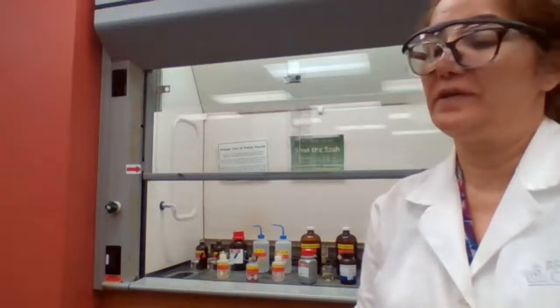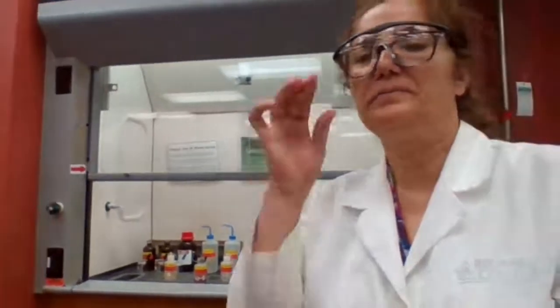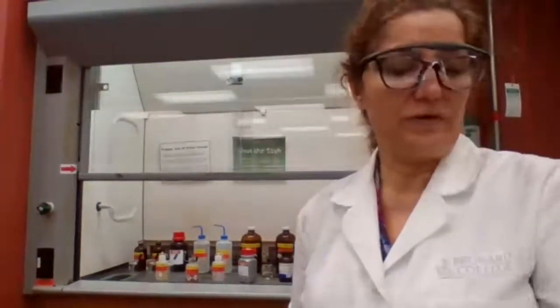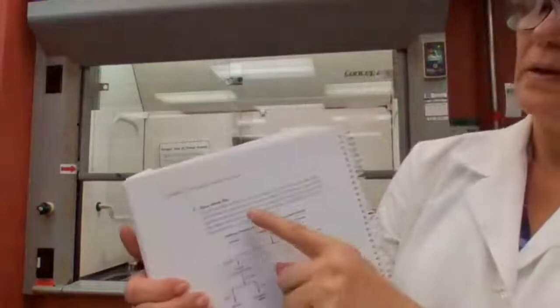Do you all know which part of the experiment we were doing right now? I repeated it at least like 5 times. Silver nitrate test. Yes, okay. And if you look at the procedure for silver nitrate with benzoic acid, very good.